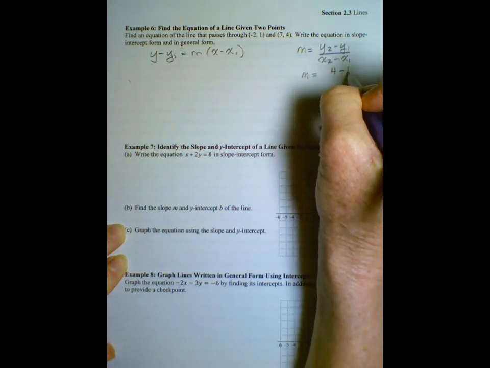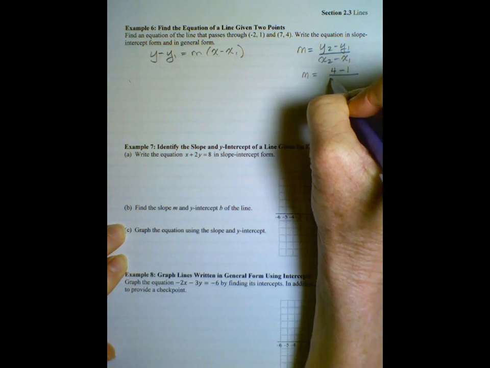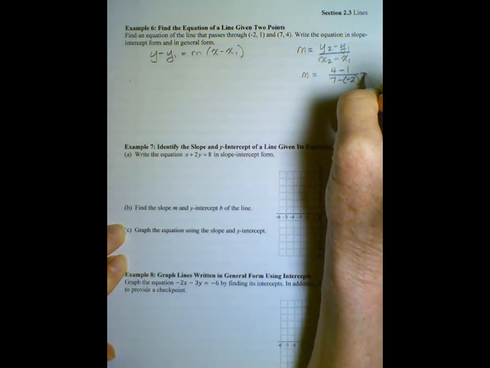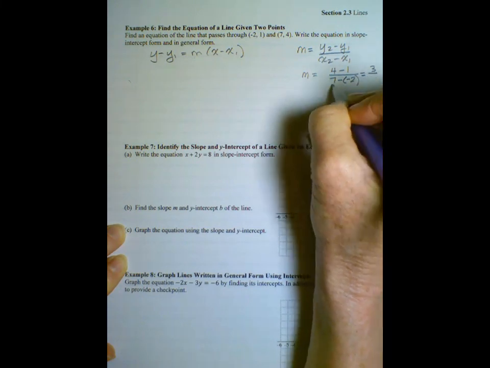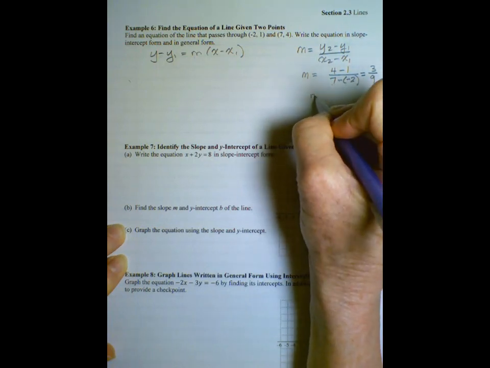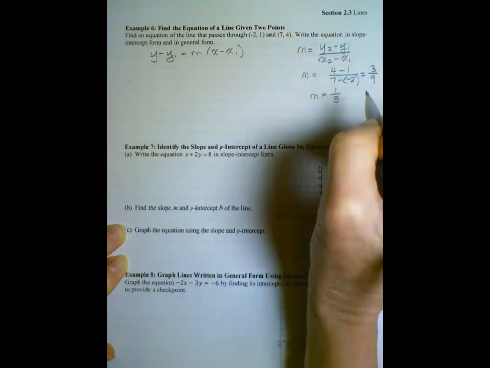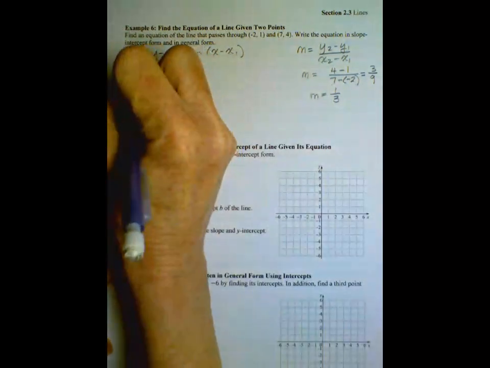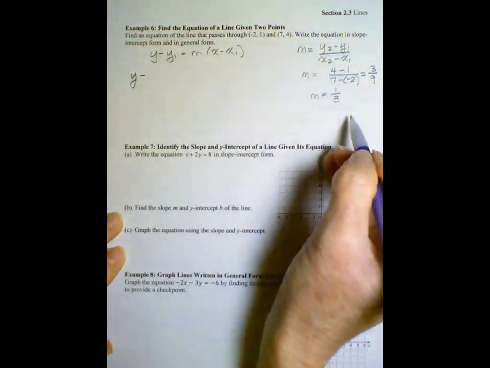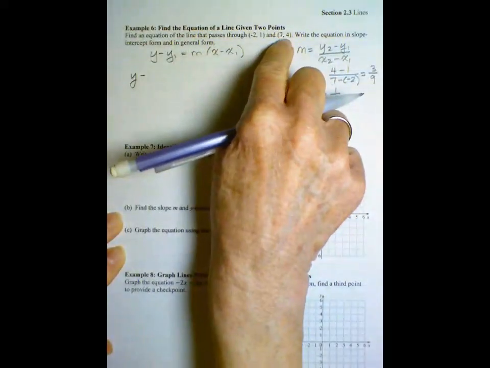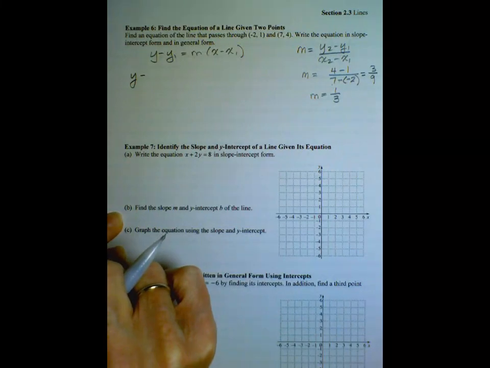y2 minus y1 over x2 minus x1. 4 minus 1 is 3. And 7 minus negative 2 would be the same as 7 plus 2, or 9. So our slope is 1/3. We want to simplify that, right? Okay, so now we have 2 points and the slope. We'll just use one. I'm just going to use the first one, but you could do it with the second one and see if you get the same thing that I get.